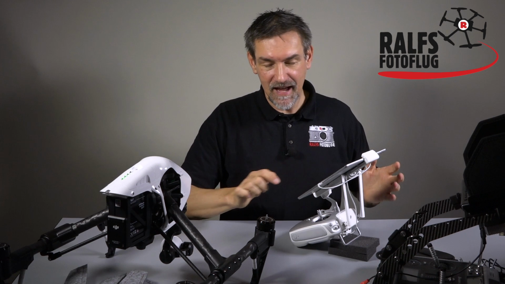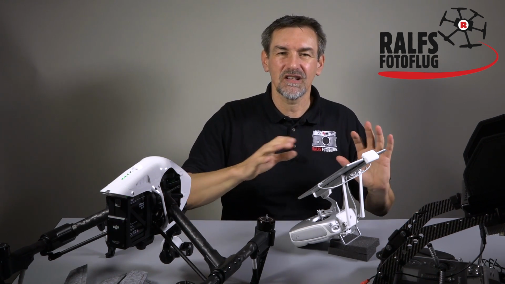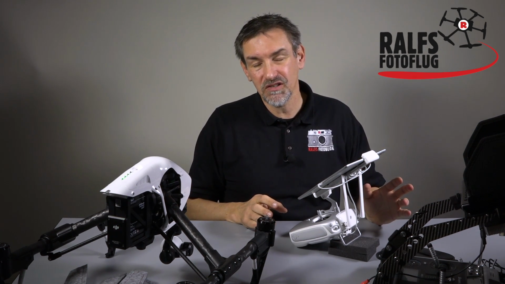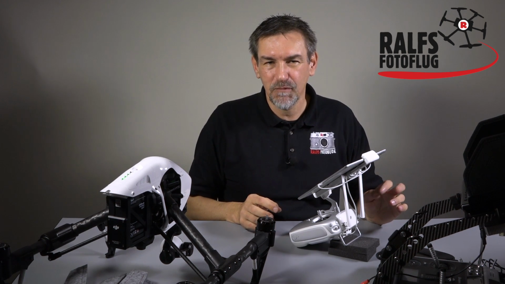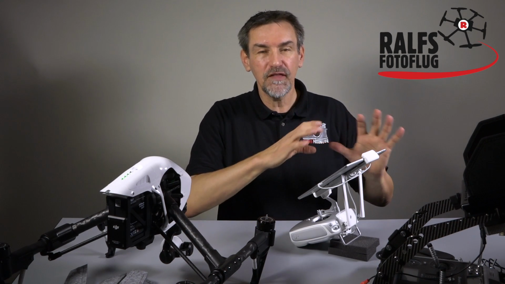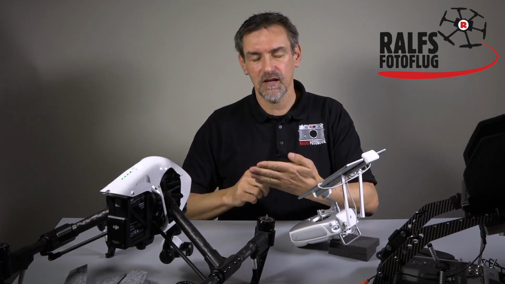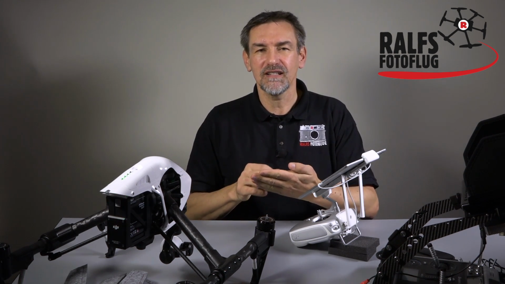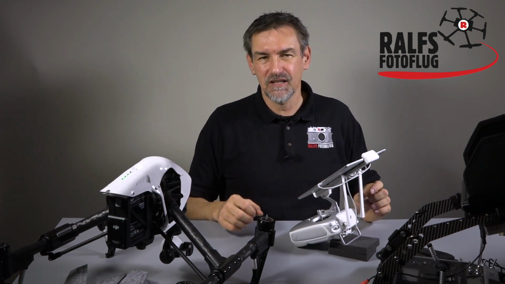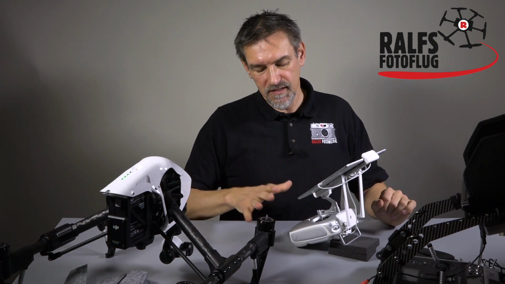I haven't actually tried this, but I'm very interested to try, because I think this is also a good option to work with only one remote control, because the second one is not really cheap. It's the same price, $600 for the second remote control. And if this works fine, so the camera operator works with the iPad or an iPhone in his hand and can control the camera very well, I think that's a really good idea, and maybe it works better this way than with a second remote control.